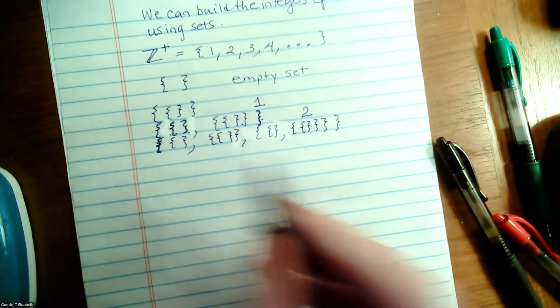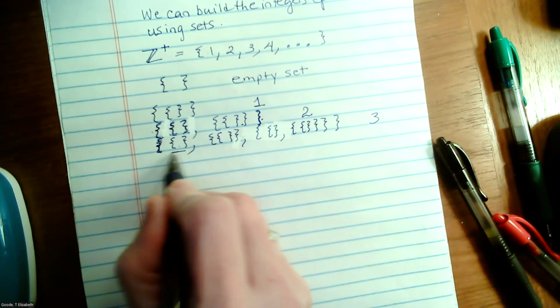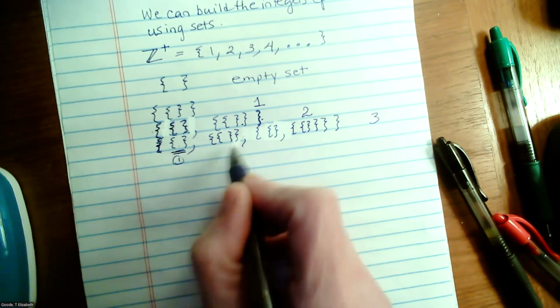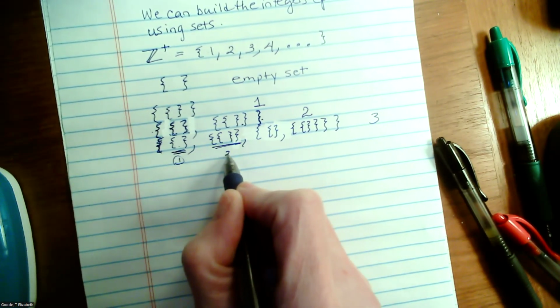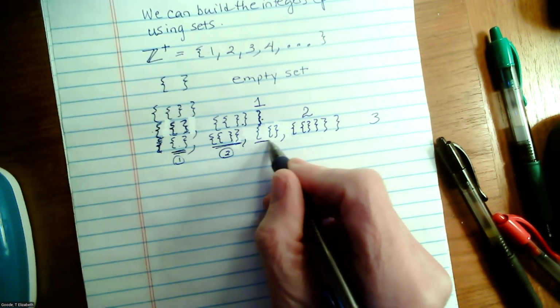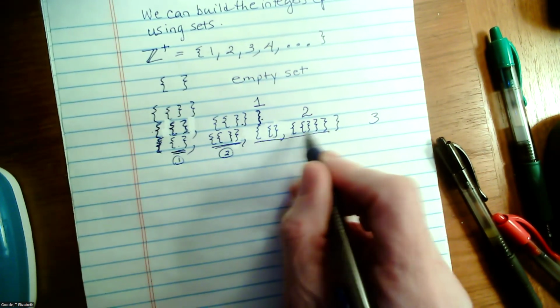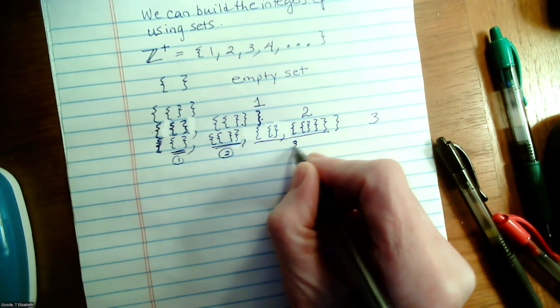There's three elements in this set. The empty set is element number one. The set containing the empty set is element number two. And this set that contains both of those two sets is element number three.